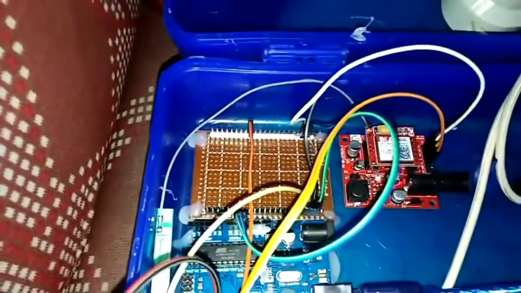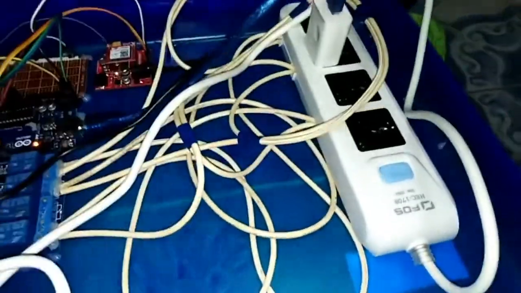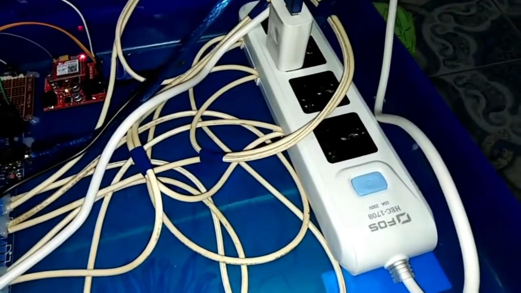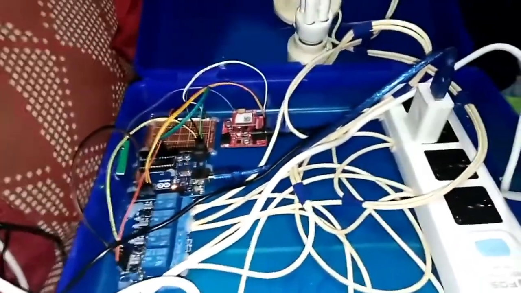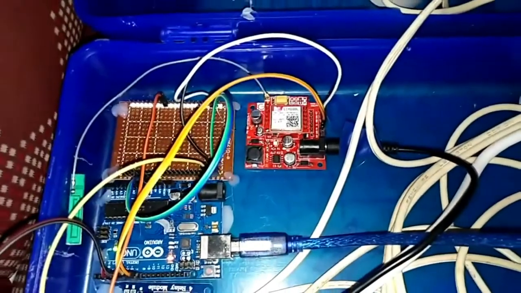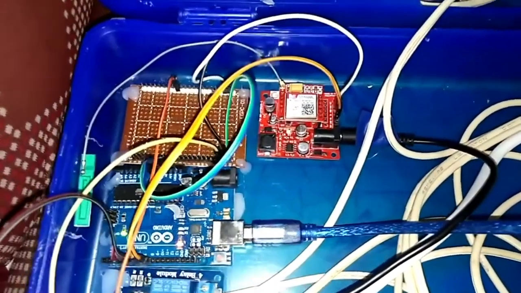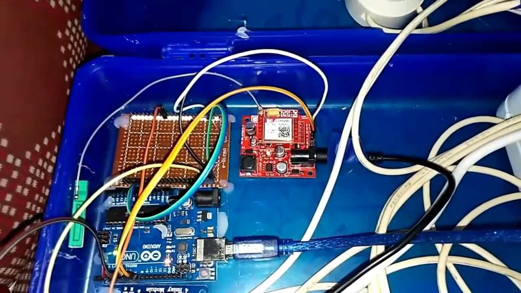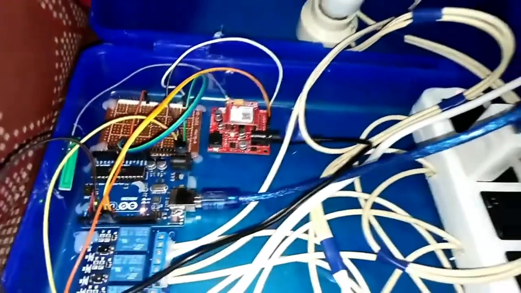I also have here a GSM module, a common power connector, an Arduino Uno, and a relay module. I also have here a recycled extension wire. So this is my supply for my relay module. I also have to power up the GSM module using a 12 volts 1 ampere connector.